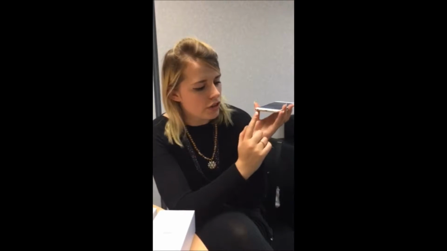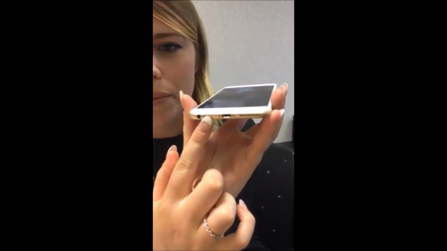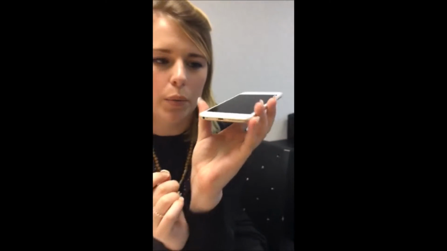And charging it, you will receive a USB plug and a long white cable, and all you do is just plug it into this tiny hole here and put it into a plug socket, and it will vibrate and come up with a battery at the top.